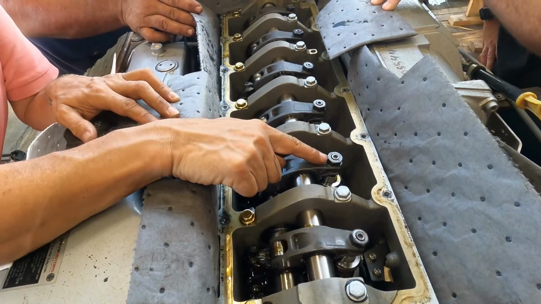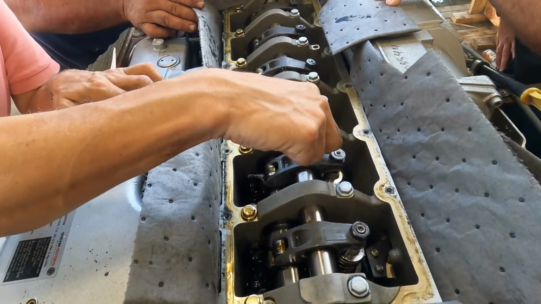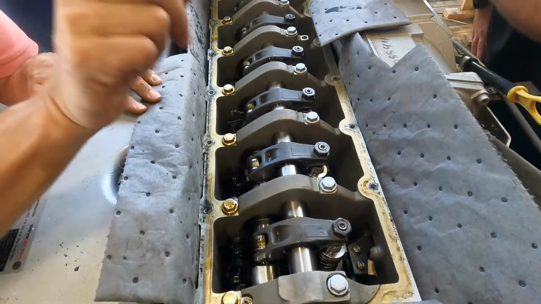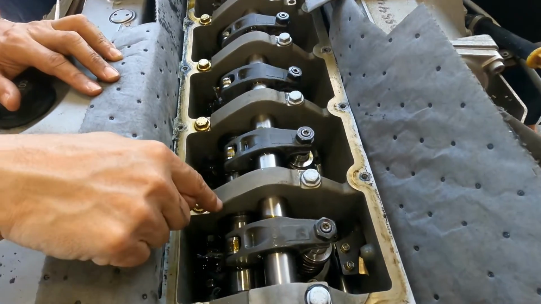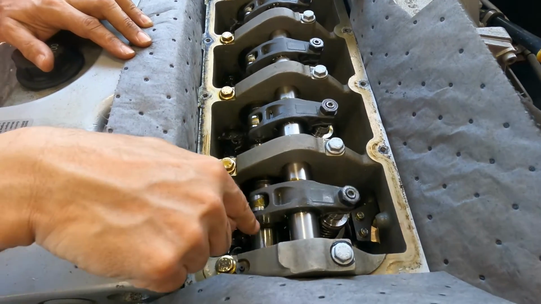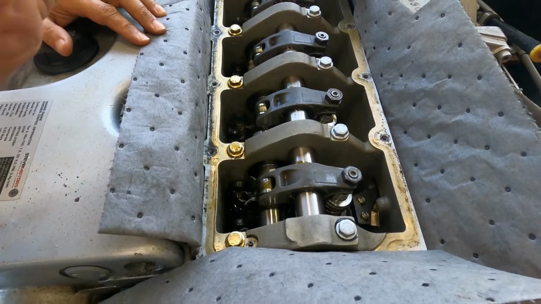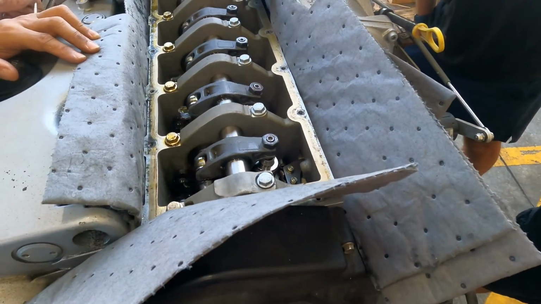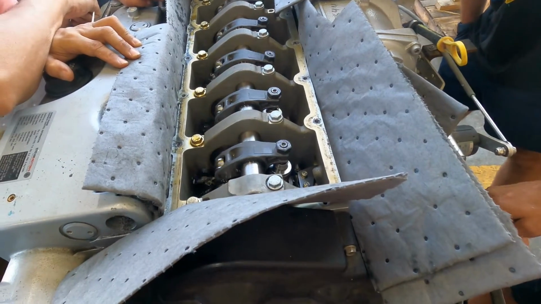Look at the calibration here. Only one rocker arm for the injector. The valves don't have a rocker arm because the lobes are in direct contact with the valve.